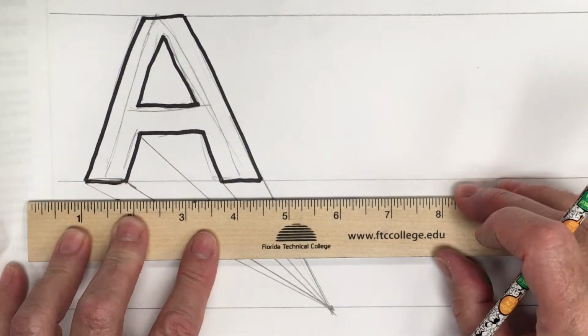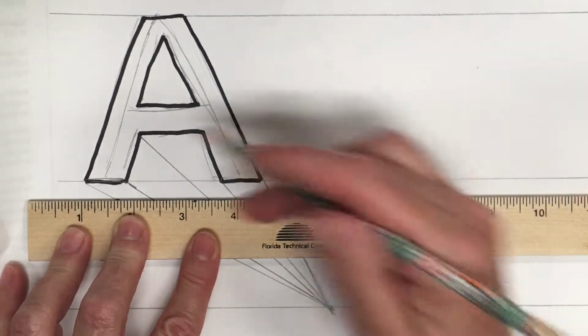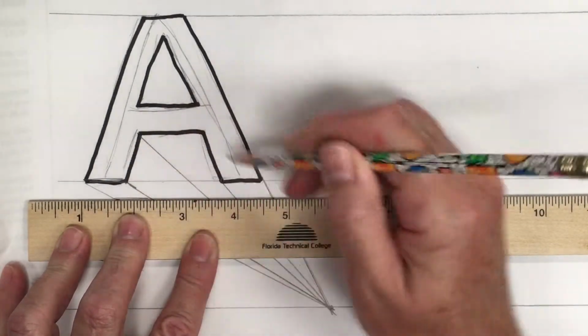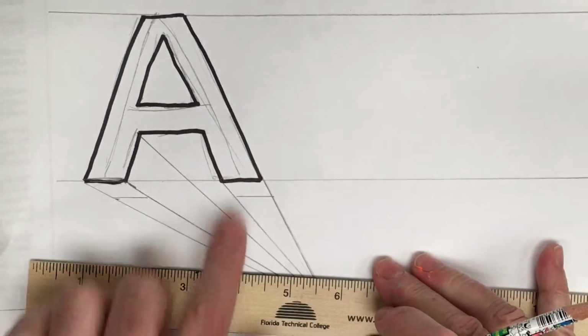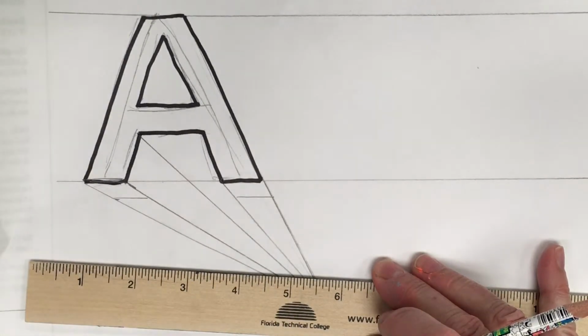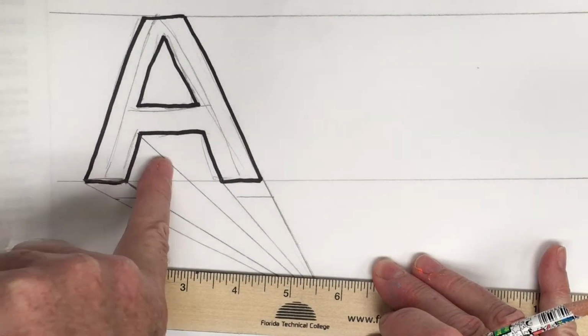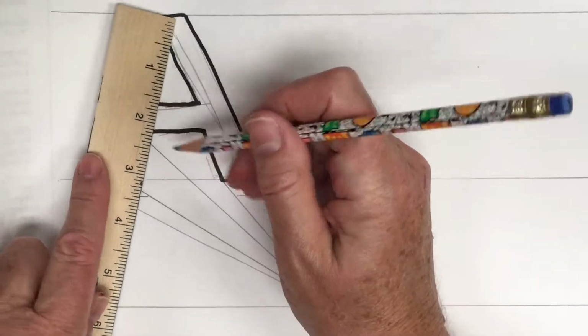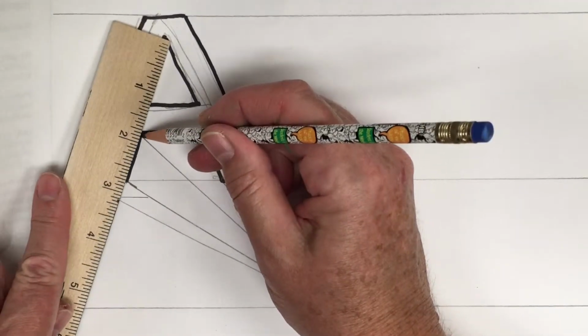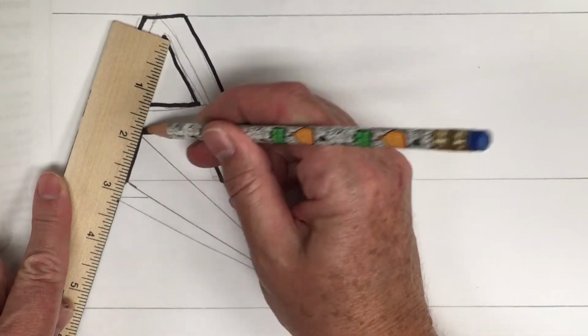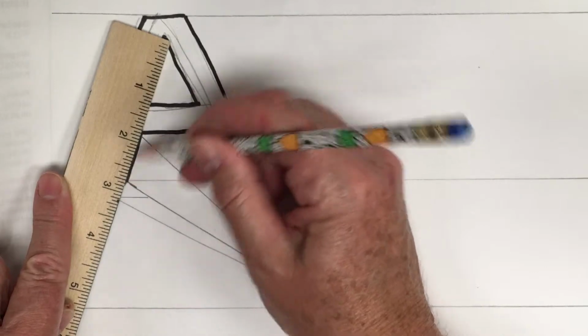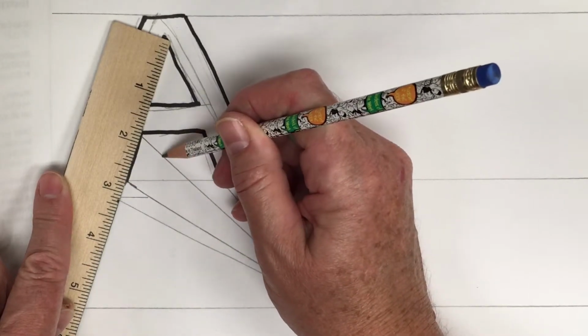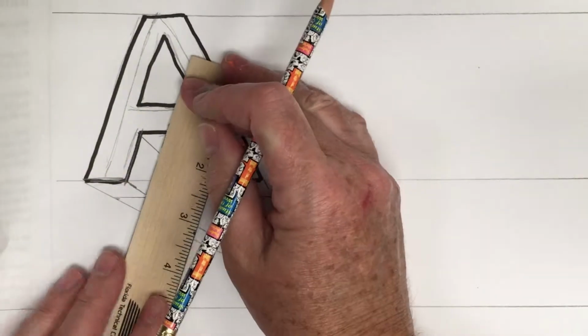I line up my ruler, slide it down to the thickness I like, and I trace right here. And that's going to give me the thickness here. Now, the inside here, I need to trace. I need to follow this. So this is the line angle I need to work on. And this needs to be parallel.